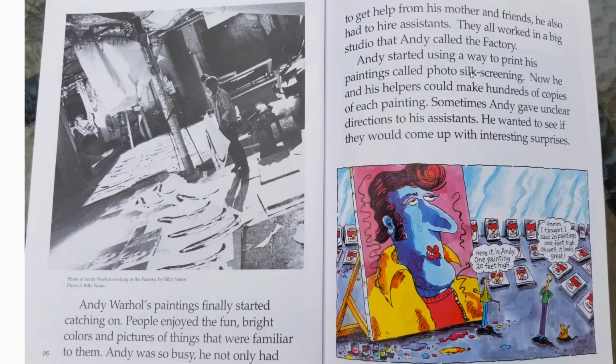Andy started using a way to print his paintings called photo silk screening. Now he and his helpers could make hundreds of copies of each painting. Sometimes Andy gave unclear directions to his assistants. He wanted to see if they would come up with interesting surprises.